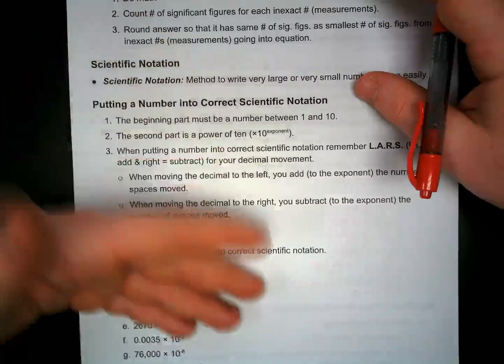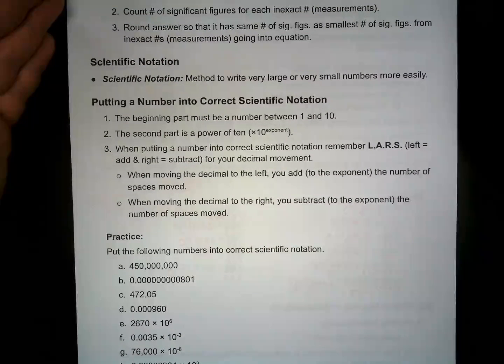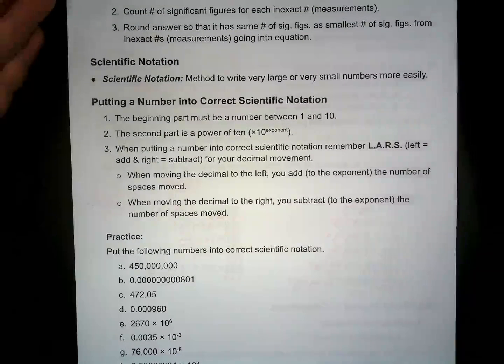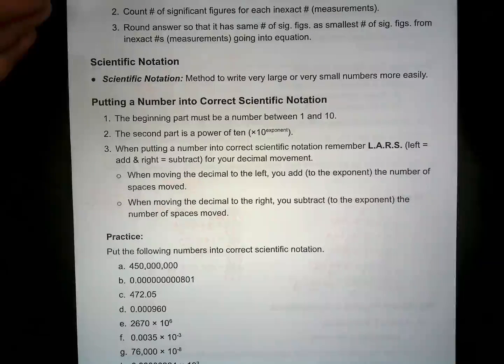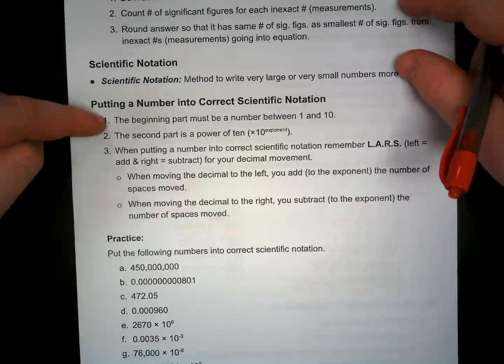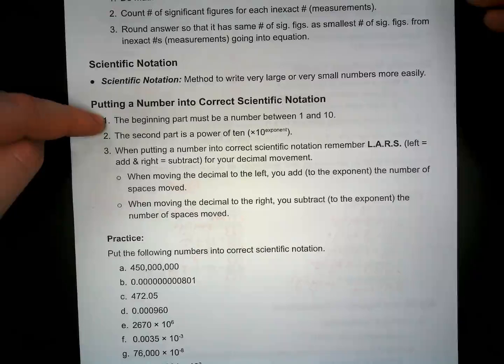So I will just quickly go through these ideas here when you're putting numbers into and taking them out of scientific notation. When we're putting a number into scientific notation, the beginning portion number has to be between 1 and 10.